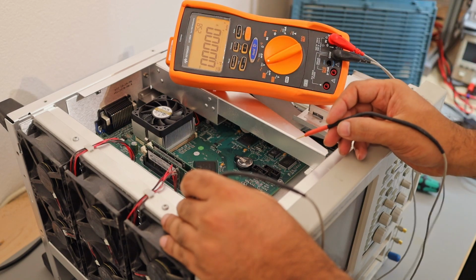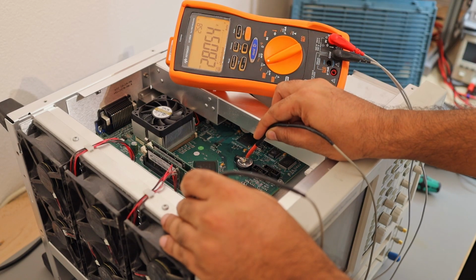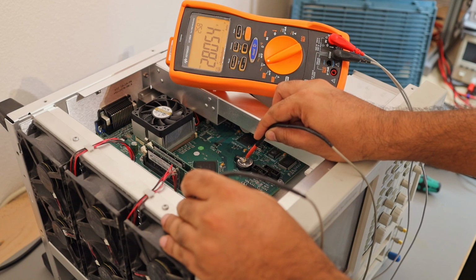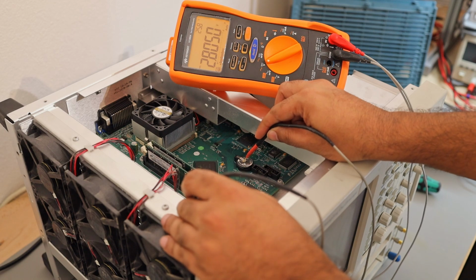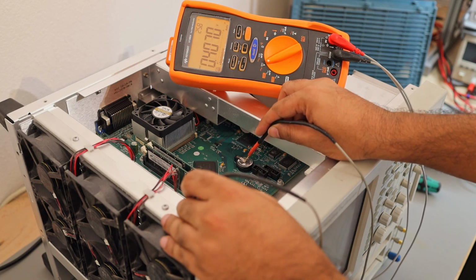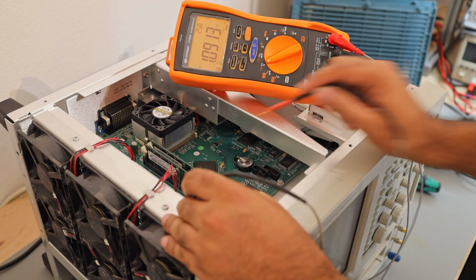So we have lights on. We are measuring 2.8 volts. It's not completely dead. It's still somewhat operational, and it will do for the next 20-30 minutes when I'm going to power this instrument.